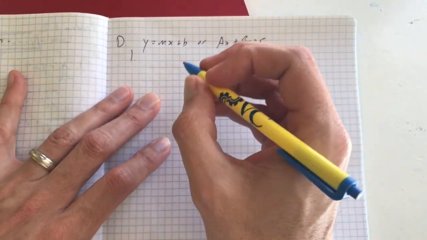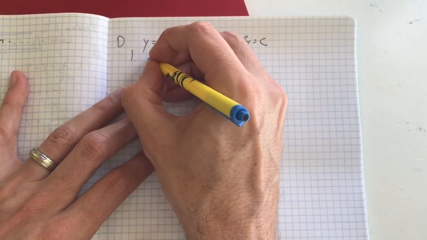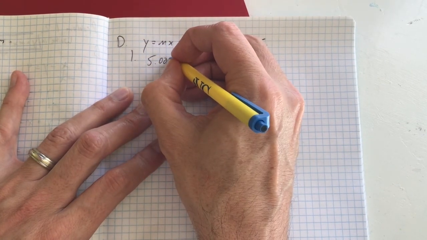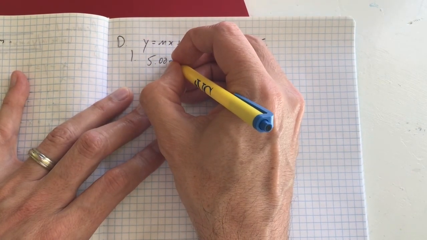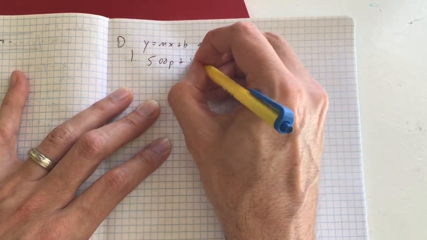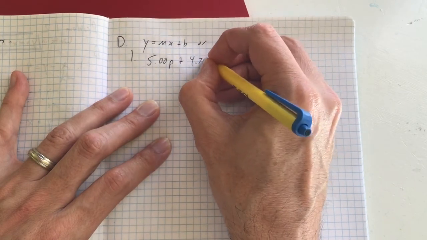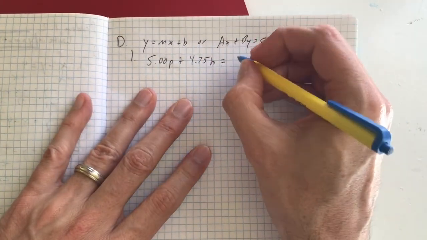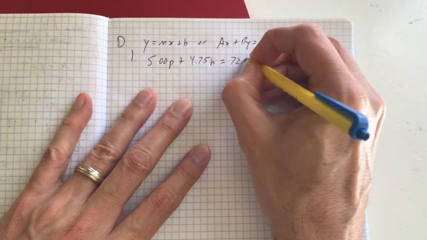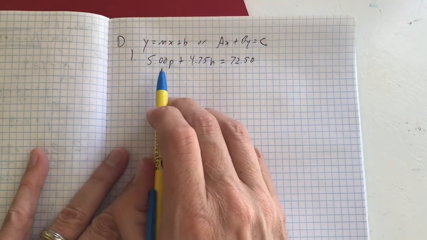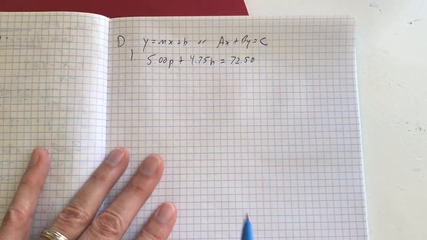So I think what's going to happen here is I'm going to do $5, maybe the popcorn, plus $4.75 for the hot dogs. It's going to be equal to 72.50. I think that's going to be the best one because it's standard form, because they give us the amounts of each of those in that process.